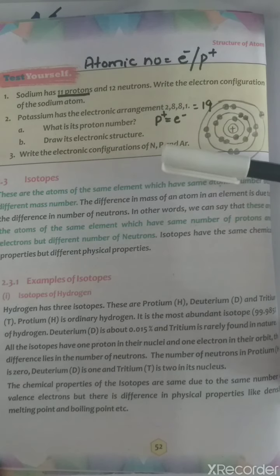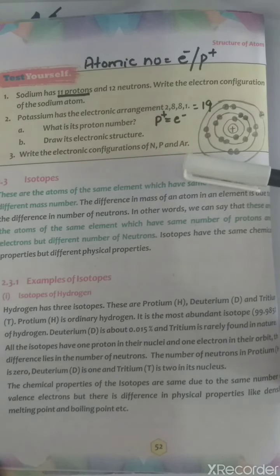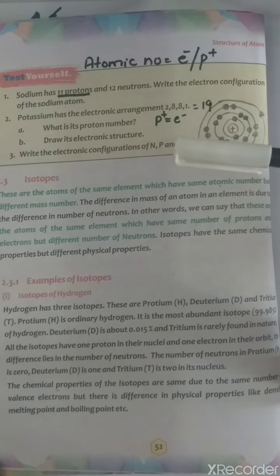The next one is write the electronic configuration of nitrogen, phosphorus and argon. All right, we are already done with this on the previous page, so you can practice it from there, and this is your assessment. You have to do this on your rough notebooks.